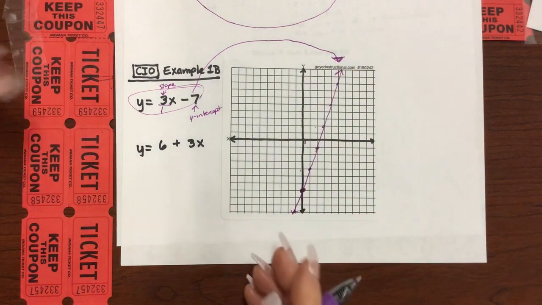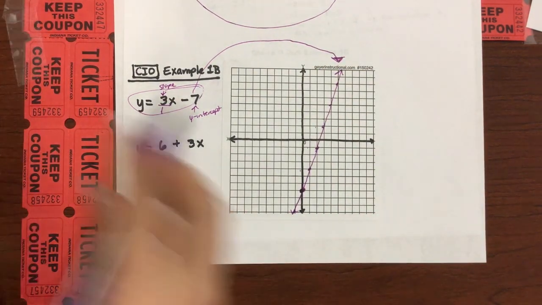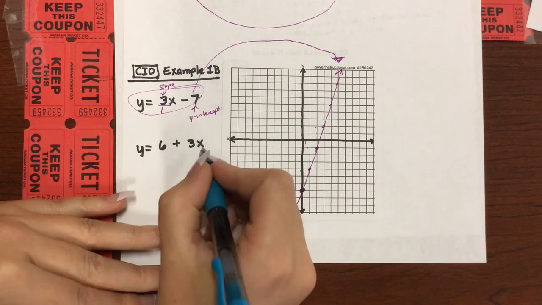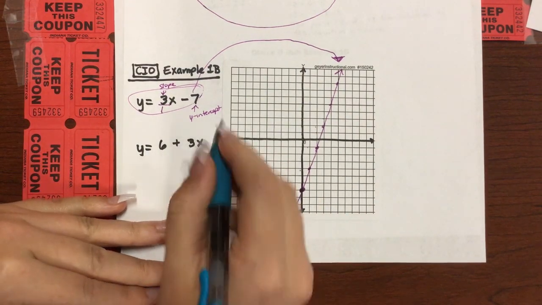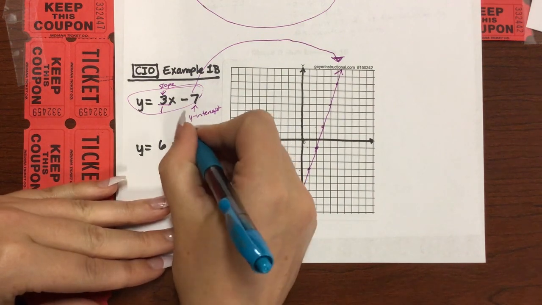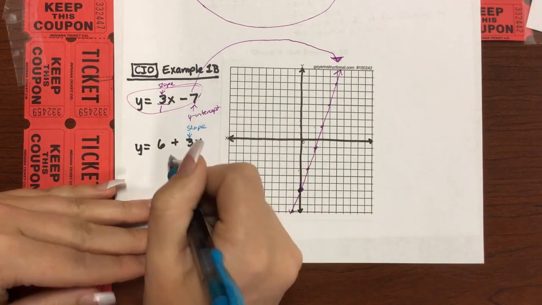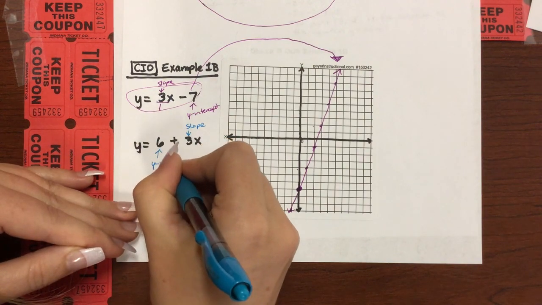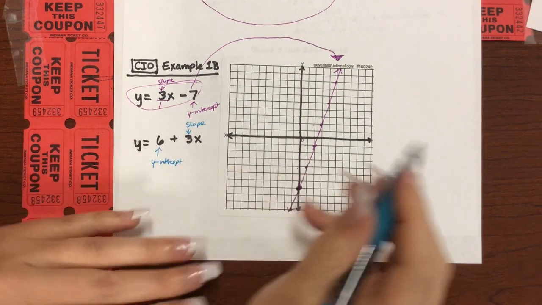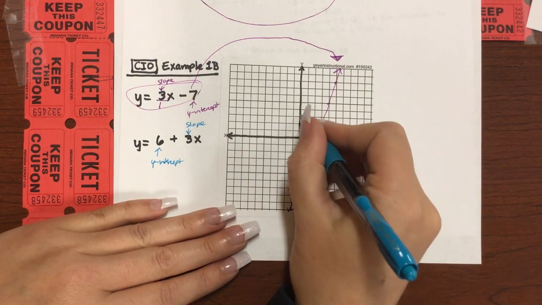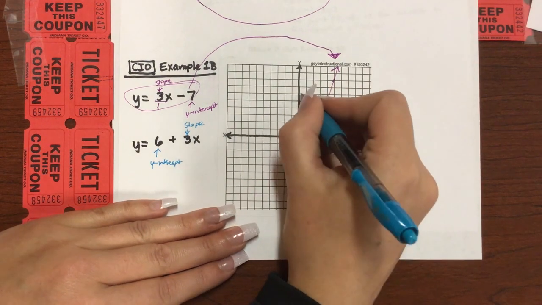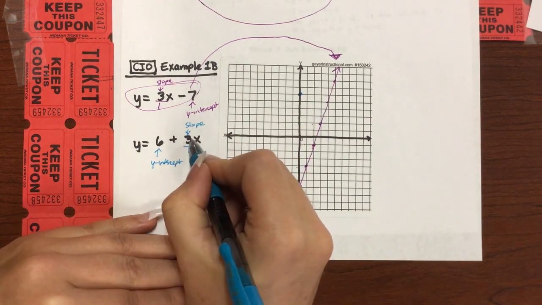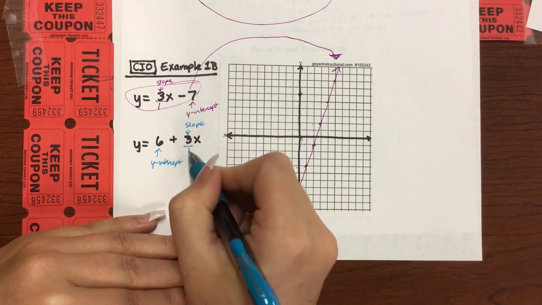Okay, good. So we have that one done. Let's go on to the next one. This one's kind of out of order, but all we need to do is find the x and the number right next to it, and we know that that is the slope. Then this number on the outside is the y-intercept. So we're going to go up 6: 1, 2, 3, 4, 5, 6. Then we're going to do the slope, change that into a fraction, which means you're going to go up 3 and over 1. Rise over the run.